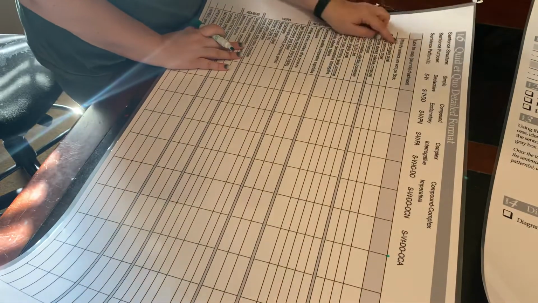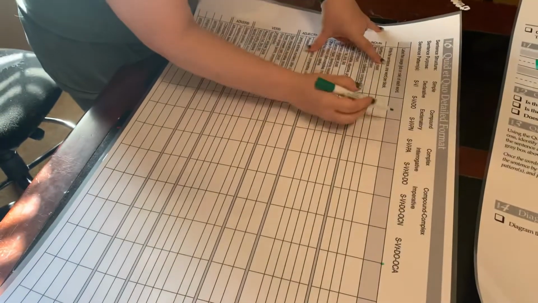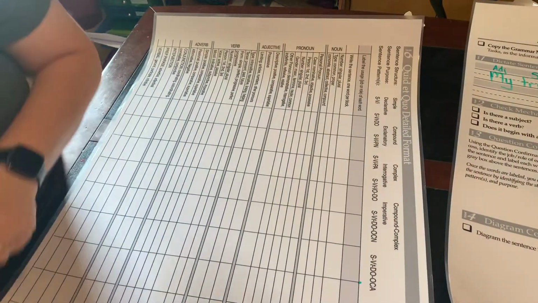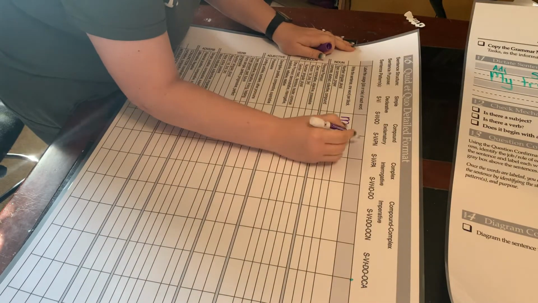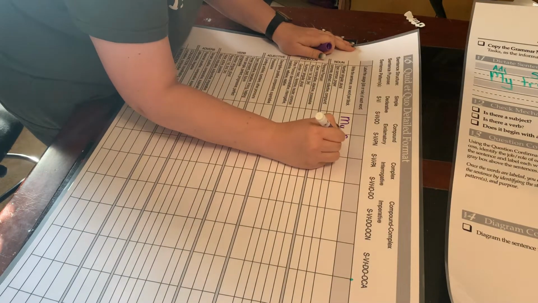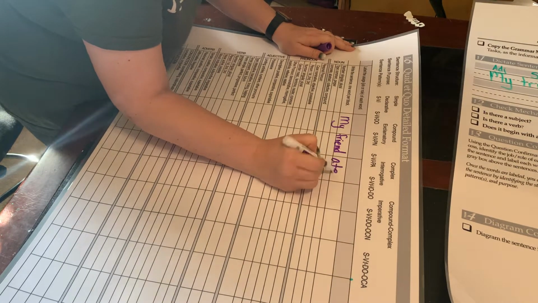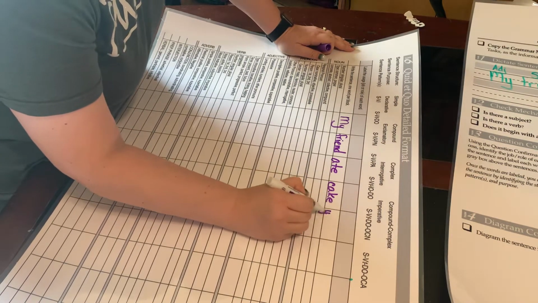So the first thing that you're going to do is write the sentence one word per block, the same sentence that we just used, although I am going to switch markers because that's way too much green. Okay, so my, friend, ate, cake, yesterday.